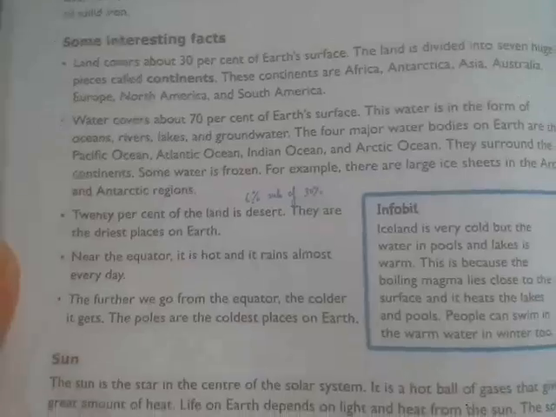So usually now next point, the areas near the equator are very much hot and it rains constantly out there. Some of the countries like Brazil and all come under those areas. Now at the poles they are very much cold.